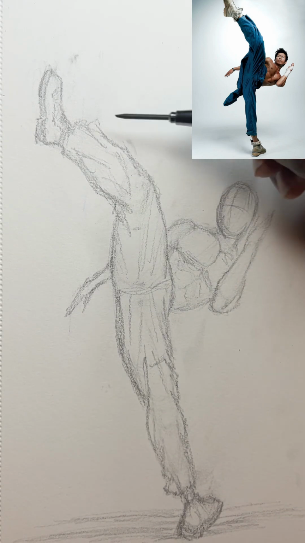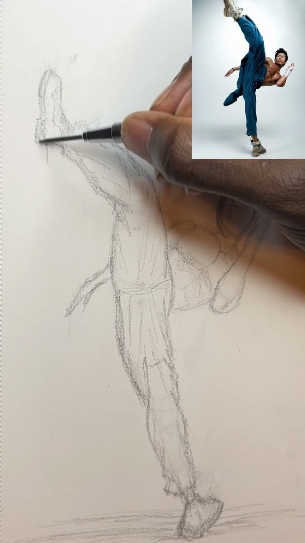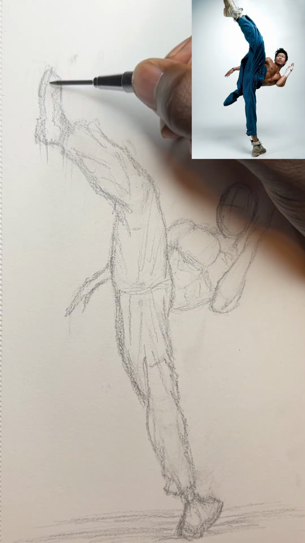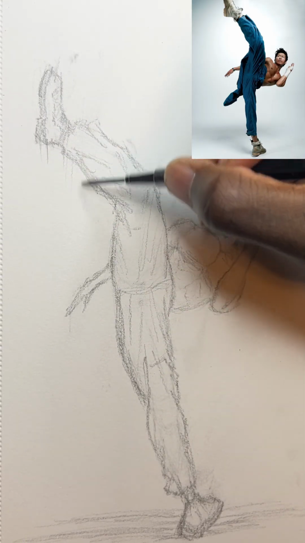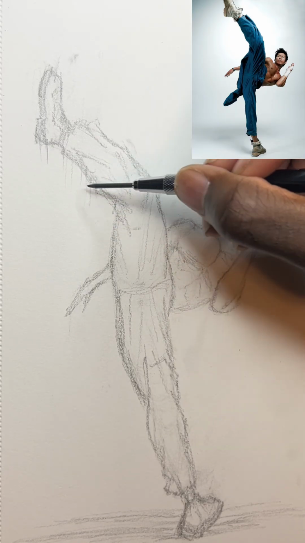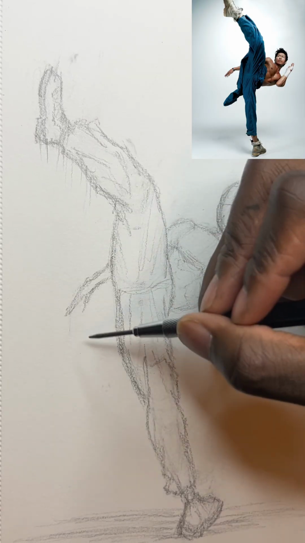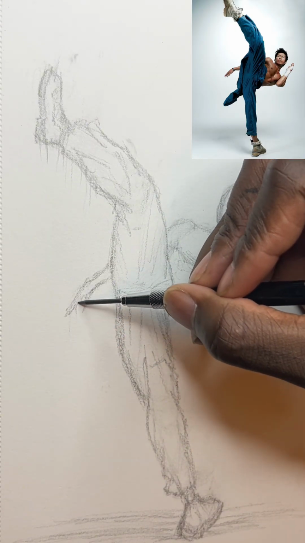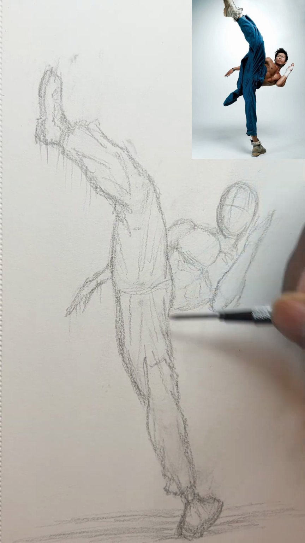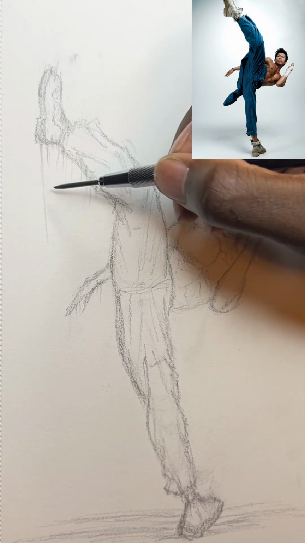And if you wanted to, you could even add in some speed lines just to show that that leg is really moving very quickly. Add some speed lines in the front. The speed lines are just a great way to indicate that something is traveling very fast. You can add some on the hands as well. You can see that that leg is really just traveling very fast.